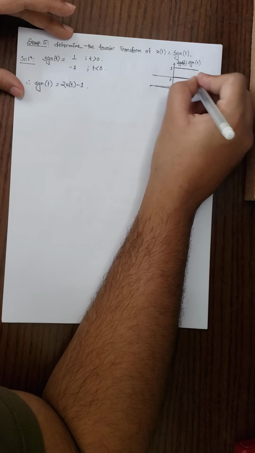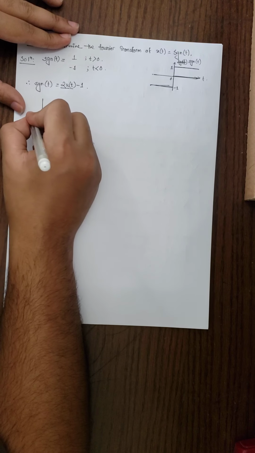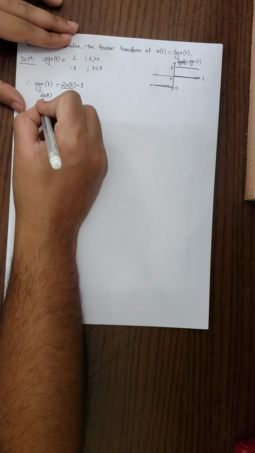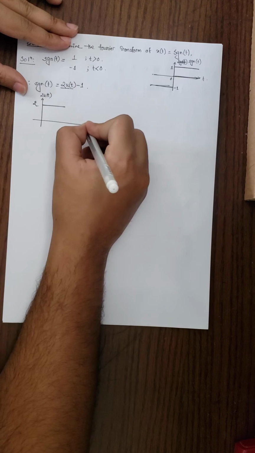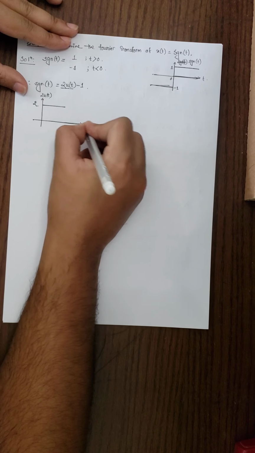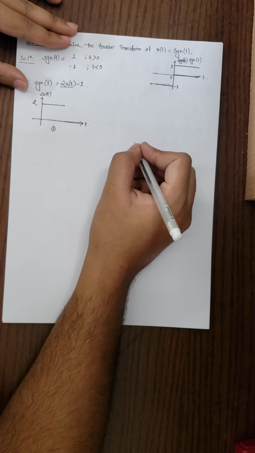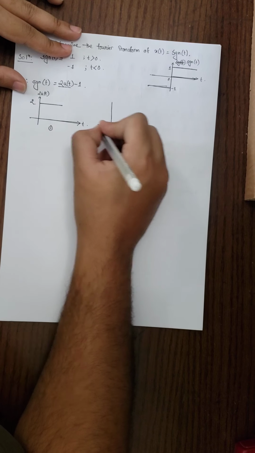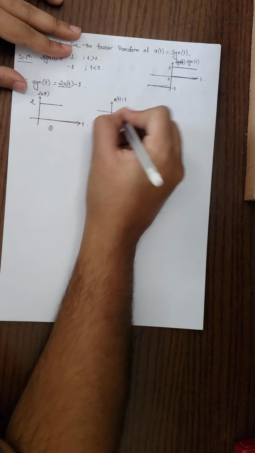So when in the positive axis, twice u of t means that u of t is scaled by a factor of 2. So instead of being 1, it will be 2 for all the values. And x of t equals 1 will have a curve like this.